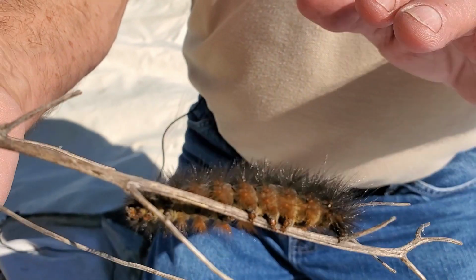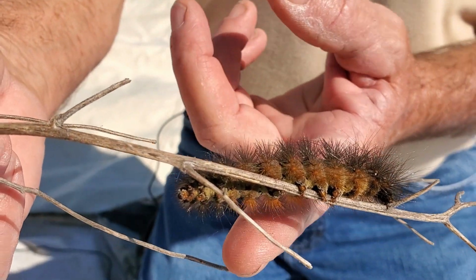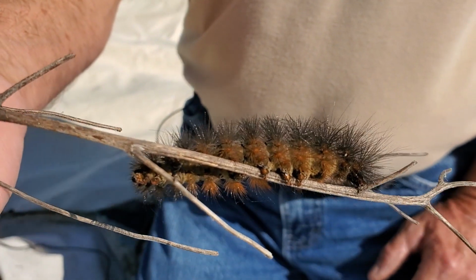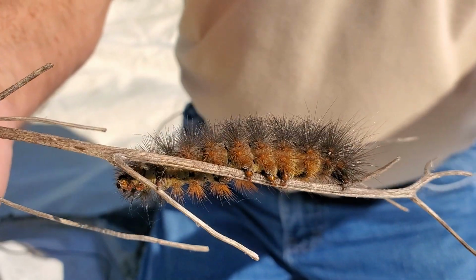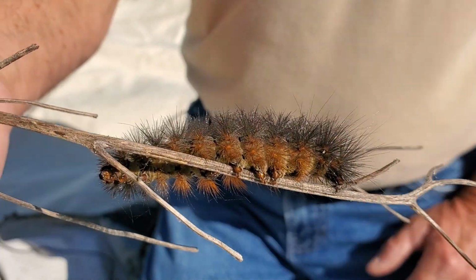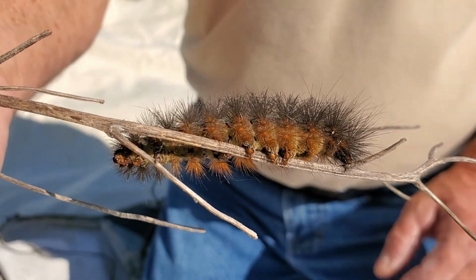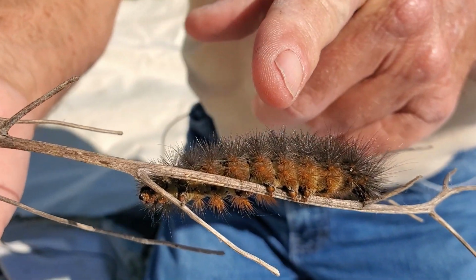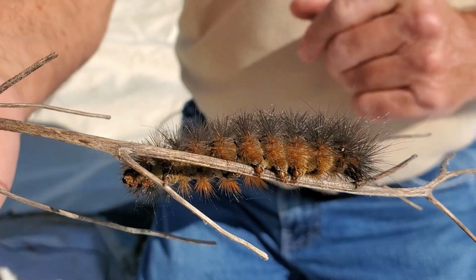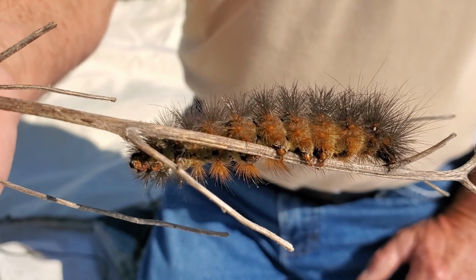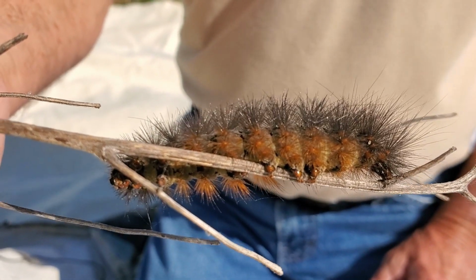Here we have another caterpillar, and this is the salt marsh caterpillar. And it's quite fuzzy, but it does not sting. A lot of fuzzy caterpillars do sting, or spiny ones. So a lot of people call them a woolly bear, but usually the woolly bear is going to be black with a red band, then black. And so that's how you can tell the difference between the salt marsh caterpillar and the woolly bears.